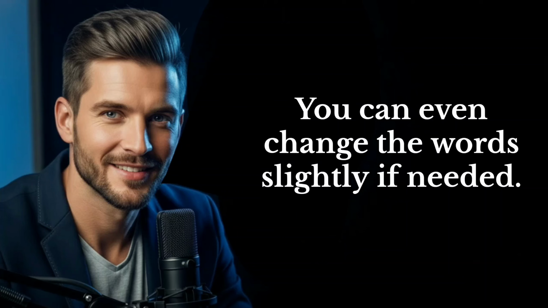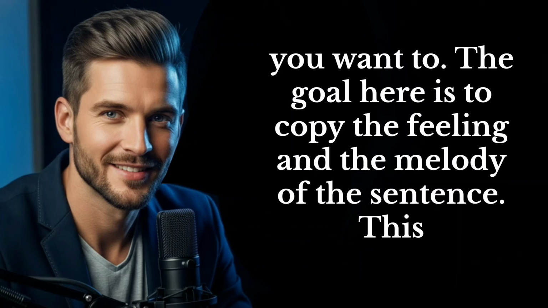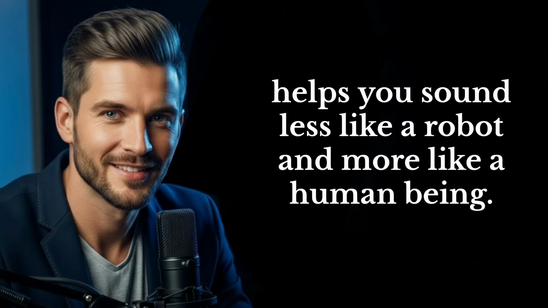You can even change the words slightly if you want to. The goal here is to copy the feeling and the melody of the sentence. This helps you sound less like a robot and more like a human being.